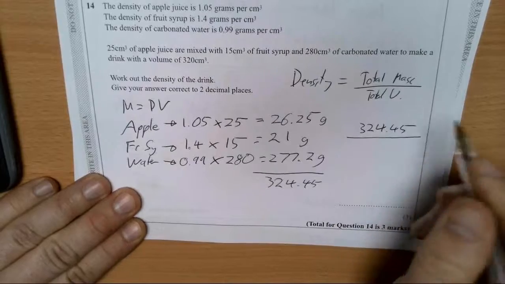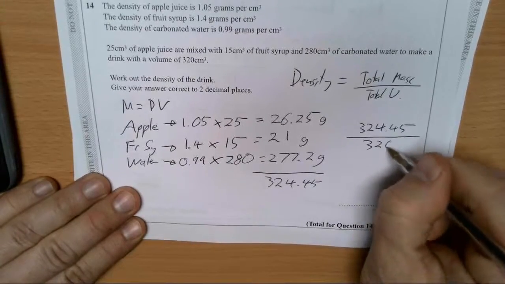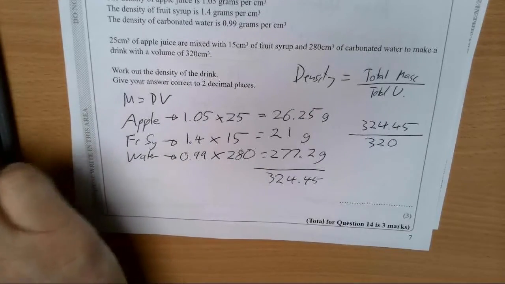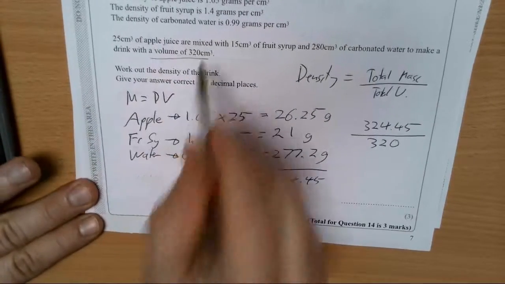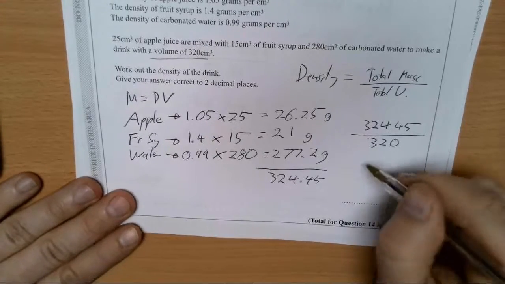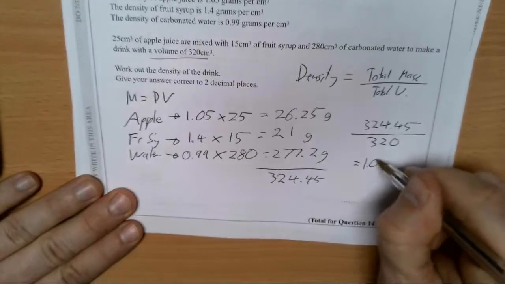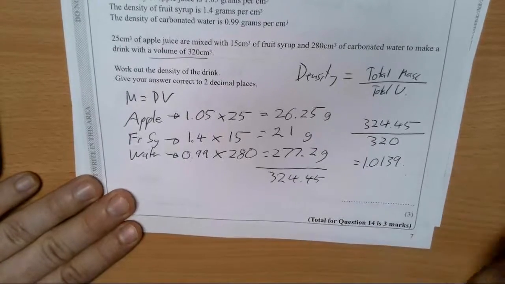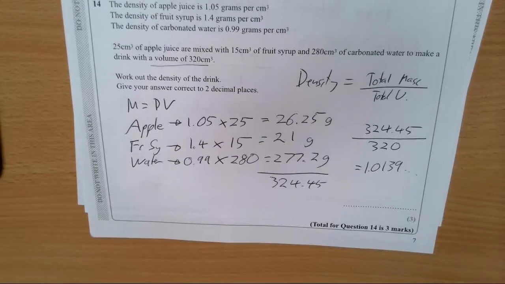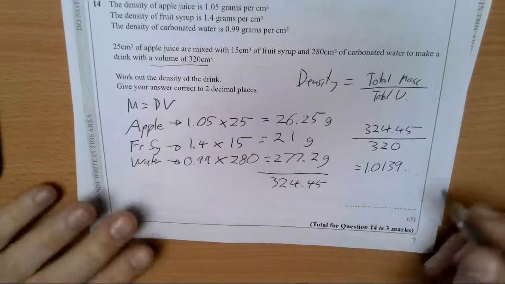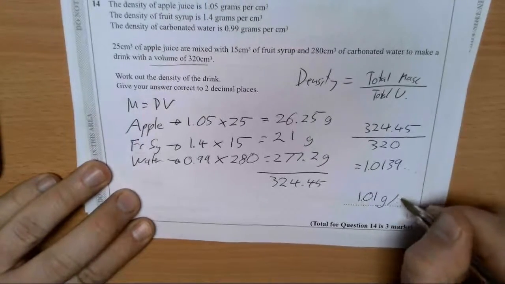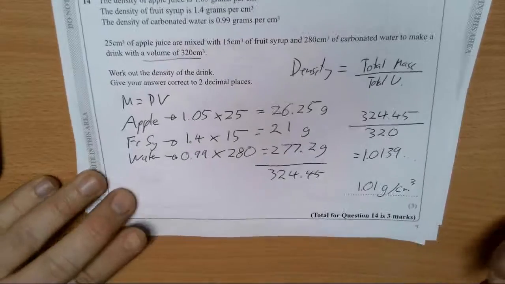324.45 divided by my total volume, which is 320. That's going to give me the density of the drink. So divide that by 320. I just got that volume from here, and that's going to give me 1.0139 and so on. Keep all your accuracy. So then to 2 decimal places, this is going to be 1.01 grams per centimeter cubed for the whole thing.